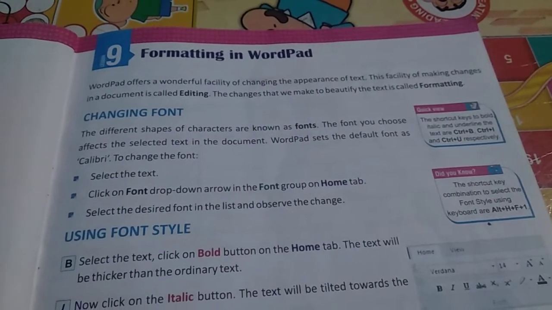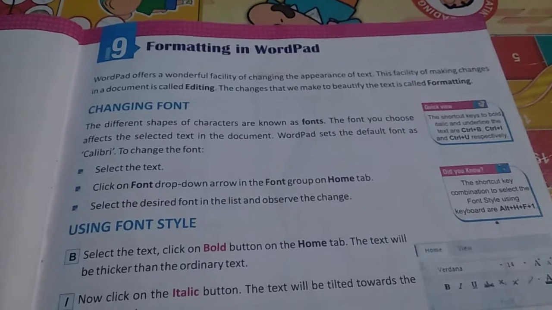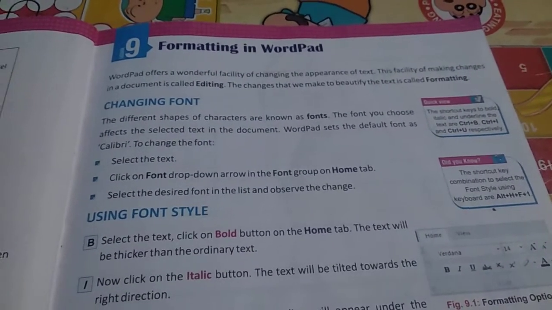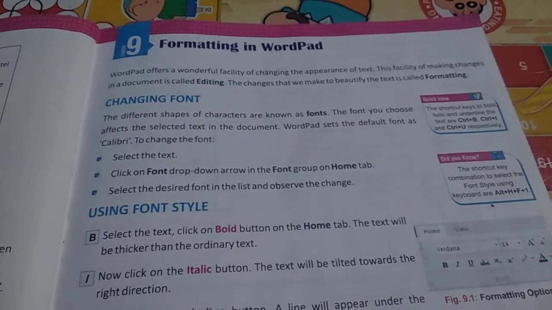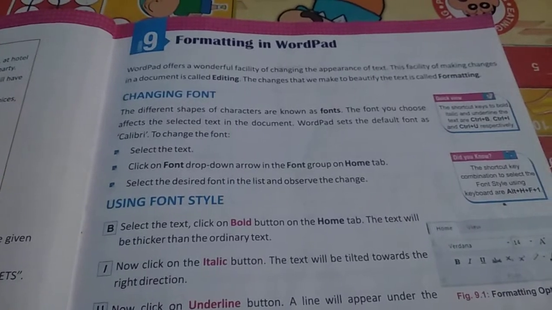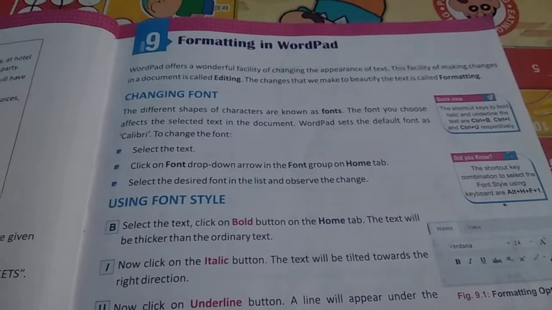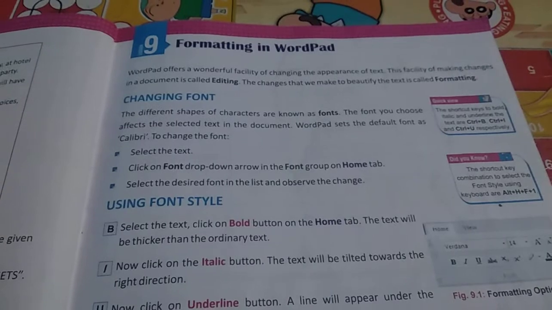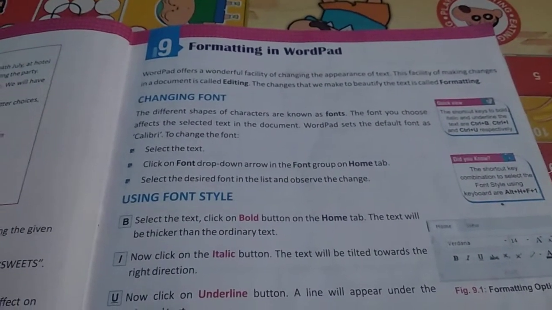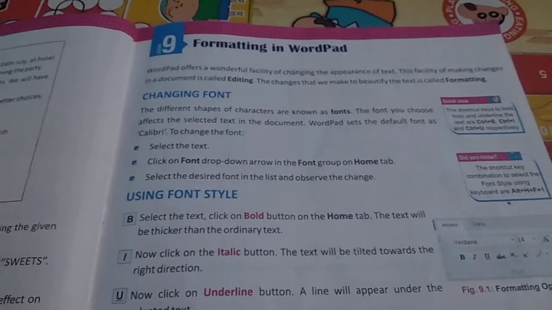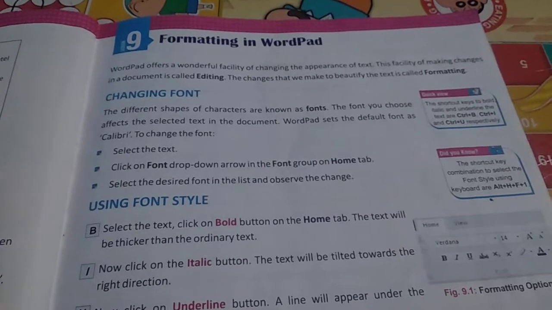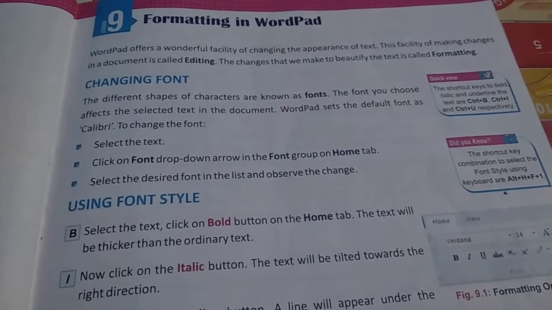In this chapter we are going to learn how we can format a document, or how, if you have written any paragraph or an essay, you can edit it. You can make a beautiful one by applying colors, by applying different background colors, etc. So in this chapter we are going to learn how to format in WordPad. First is changing a font.